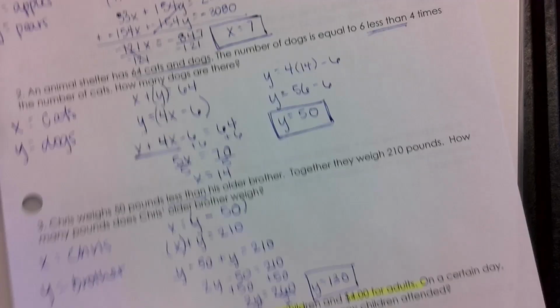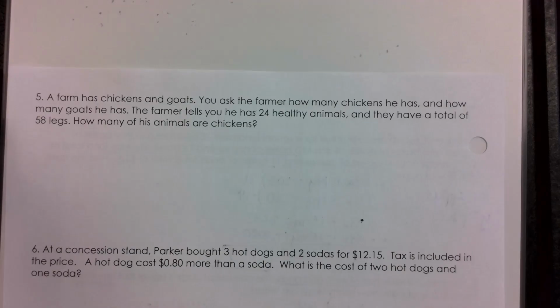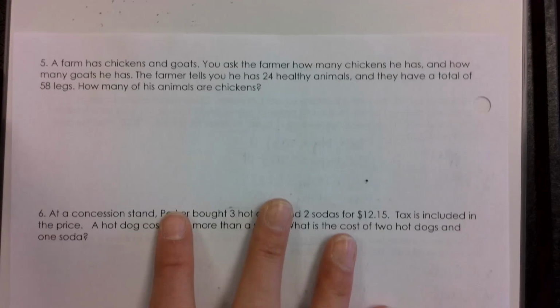No. Moving on. Y'all, this is my favorite kind of problem. I'm so excited. Our farm has chickens and goats. Me too. They're so cute. I'm just really pumped for this problem. It's my favorite kind of problem.